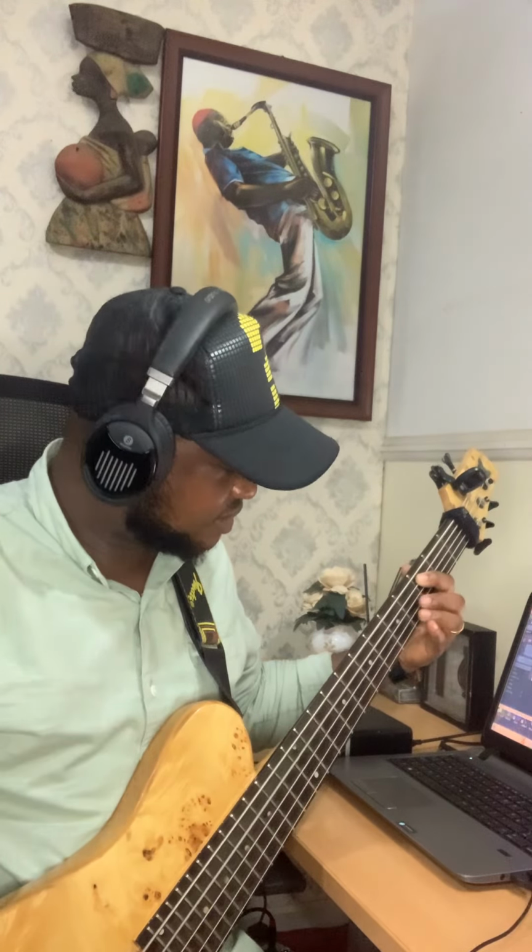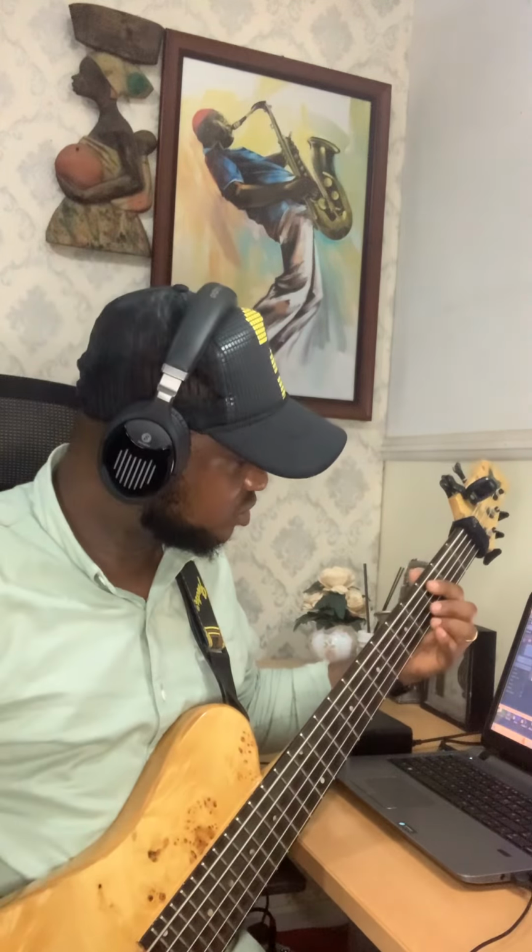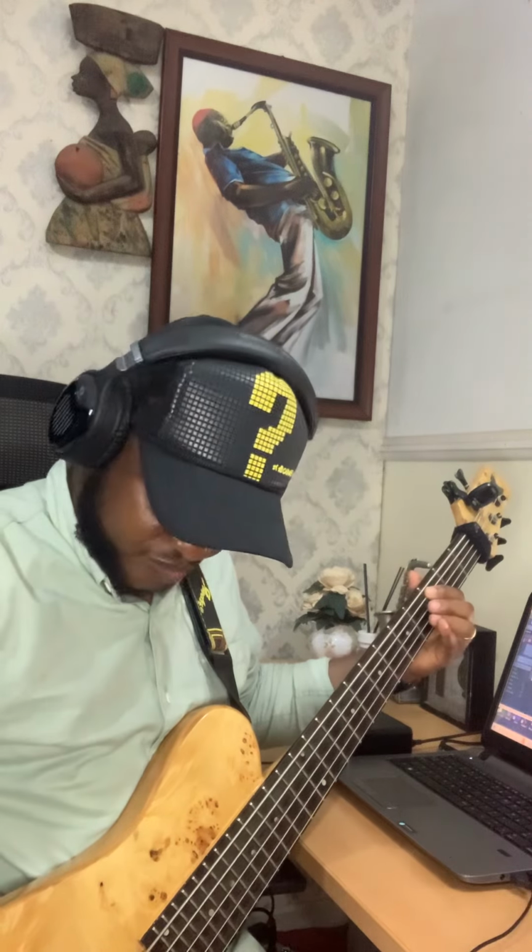The major seventh chord shape will take the chord 1, the 4, and the 5. And don't forget that with the major seventh chord, you have the root, then you play the seventh and the third. So this will apply for all the major degrees of the major scale. So we have chord 1 for major seventh chord.